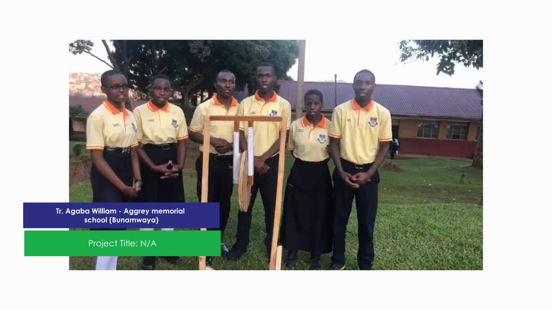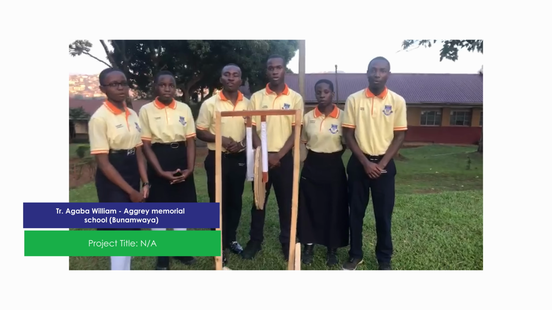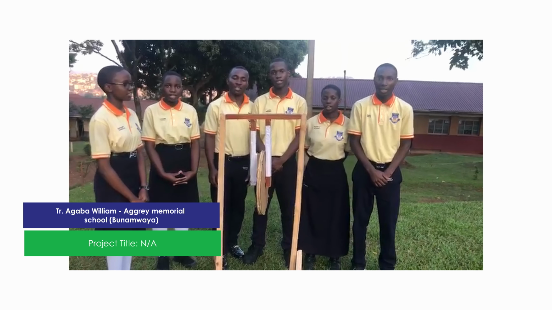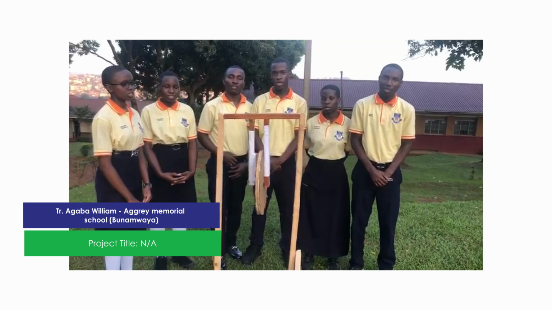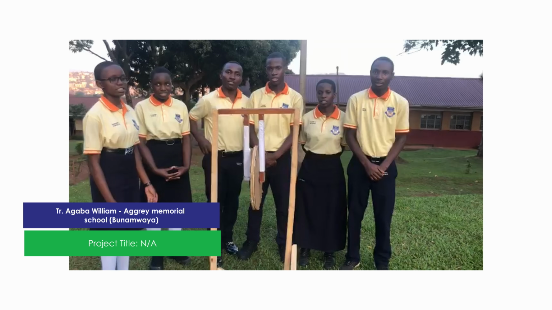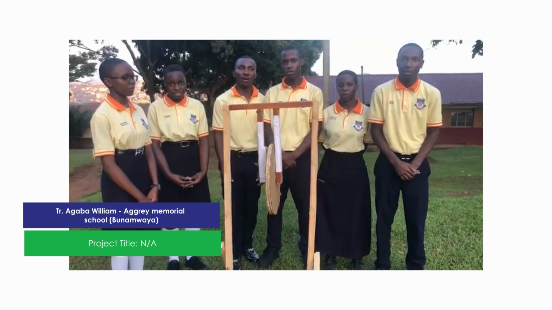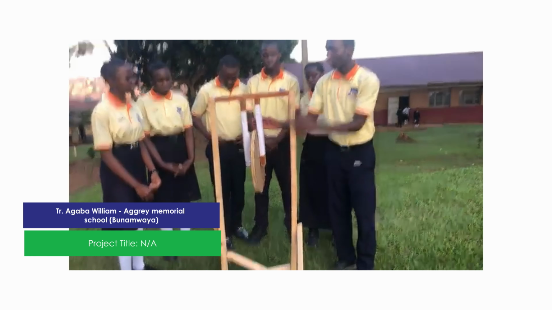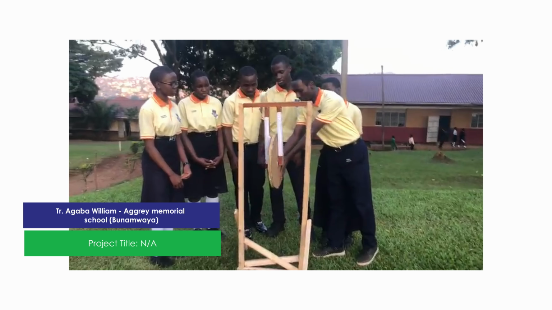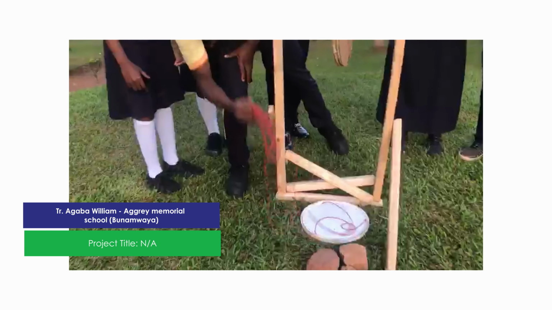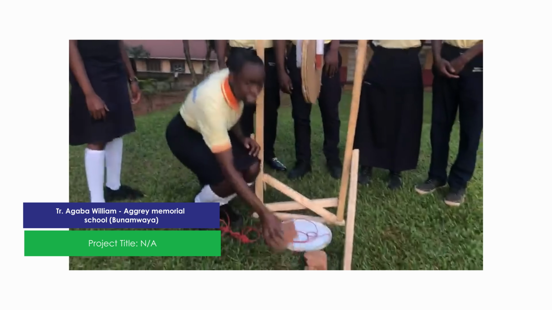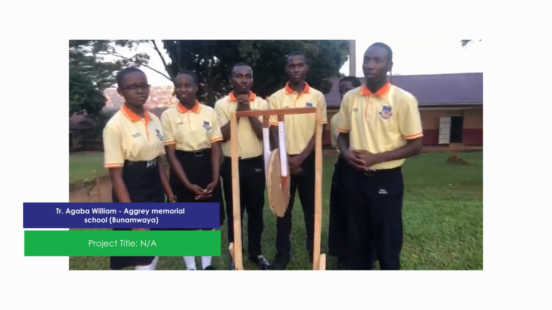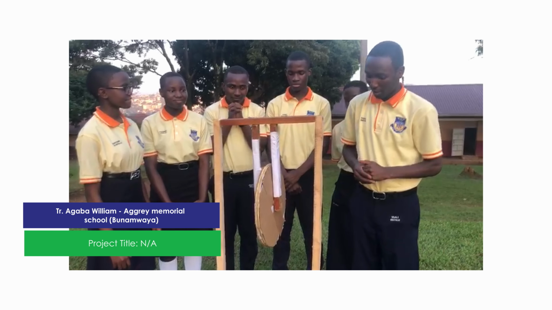With that, dear viewers, we are students from Agri-Memorial School presenting a physics project with the title demonstrating the function of a pulley system and how it is simplified in our daily lives. Here we have the project of the pulley system, and these are the parts. This is the wheel. This is the string. This is the load. With this pulley system, we can overcome heavy loads, hence simplifying work as demonstrated.